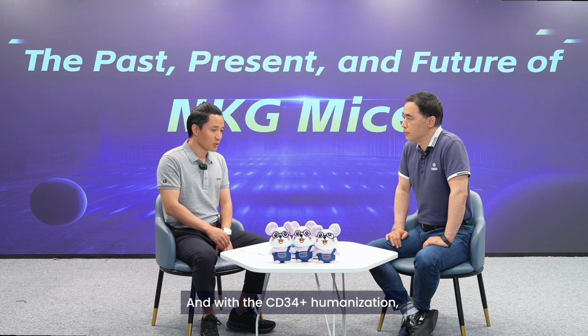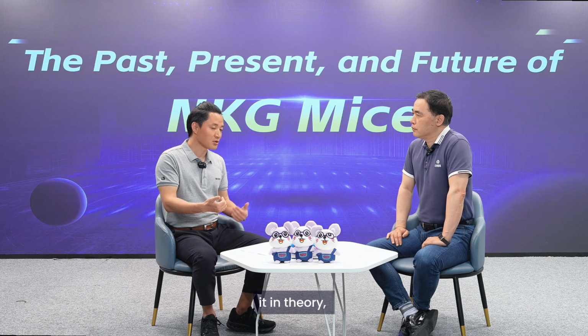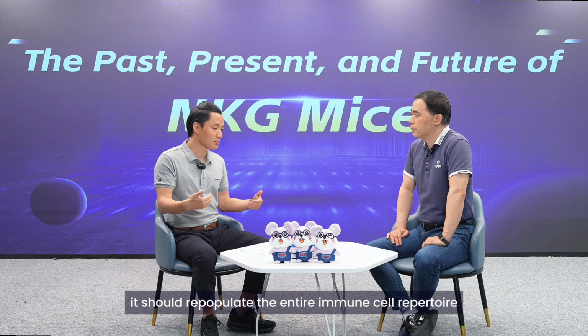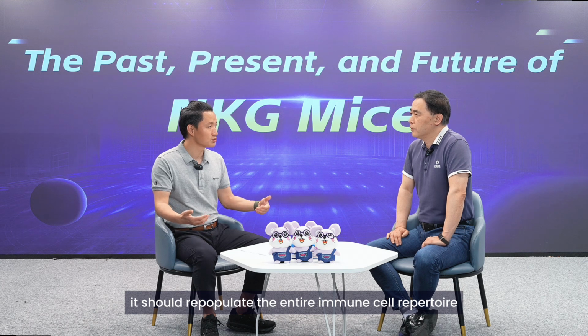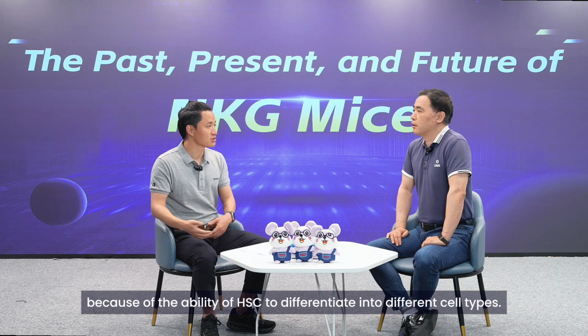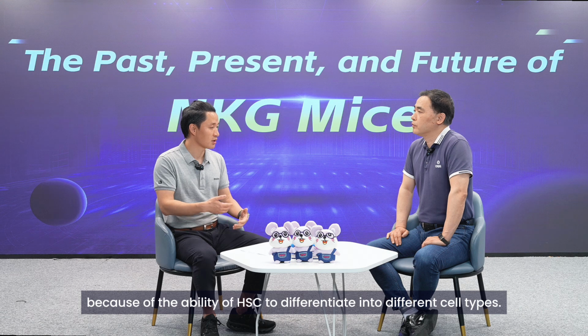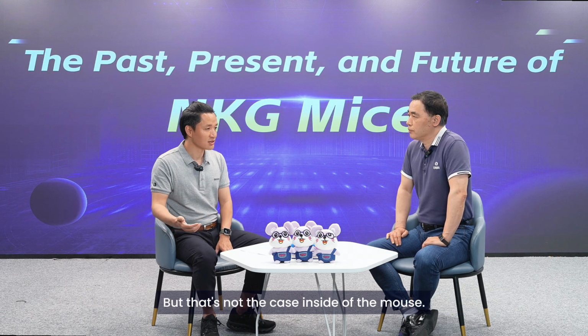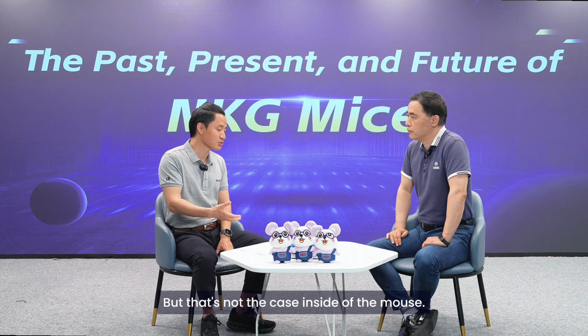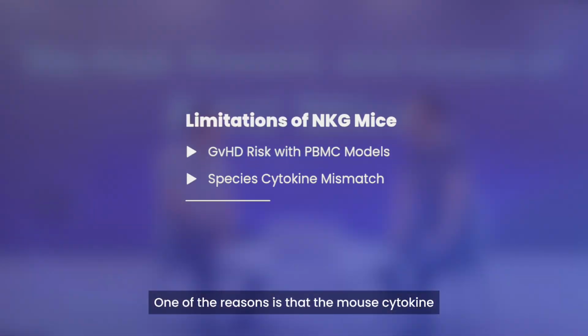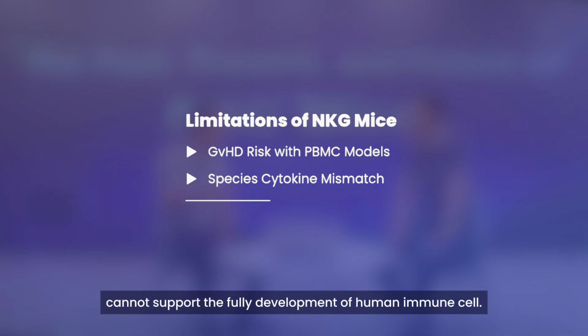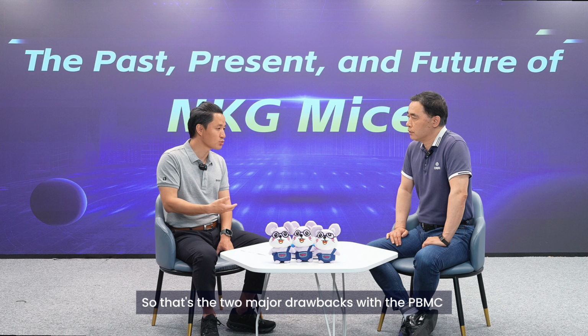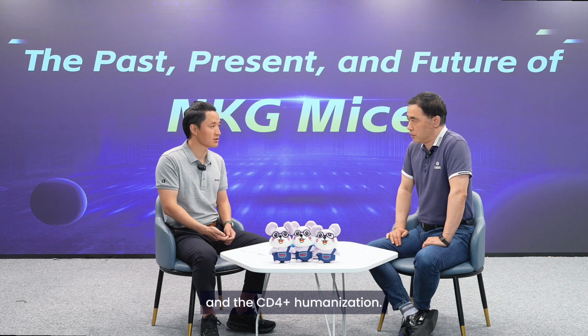And with the CD34 humanization, in theory, it should repopulate the entire immune cell repertoire because of the ability of HSC to differentiate into different cell types. But that's not the case inside of the mouse. And one of the reasons is that the mouse cytokine cannot support the full development of human immune cells. I see. So that's two major drawbacks with the PBMC and the CD34 humanization.